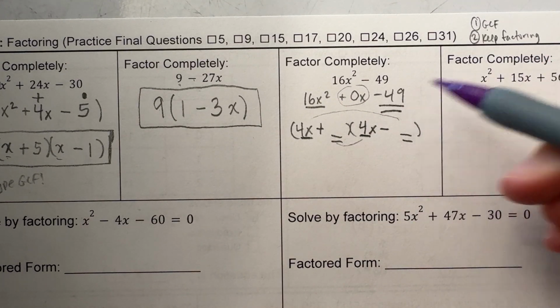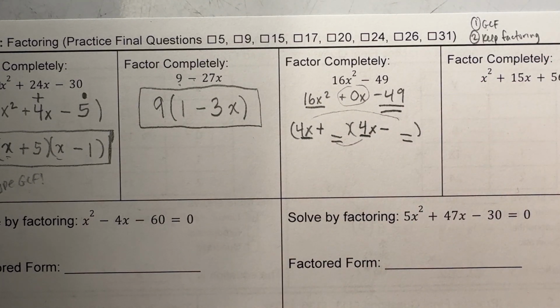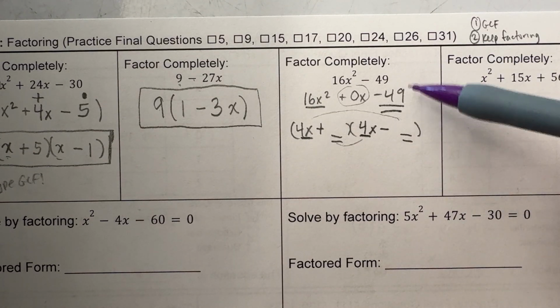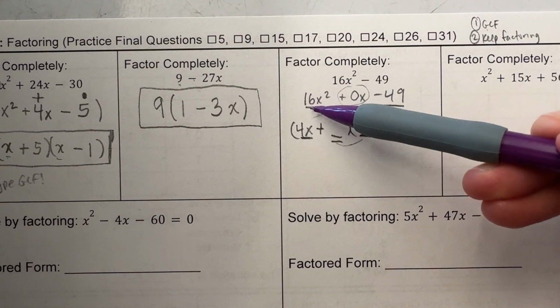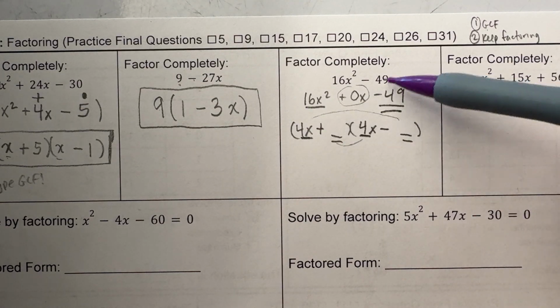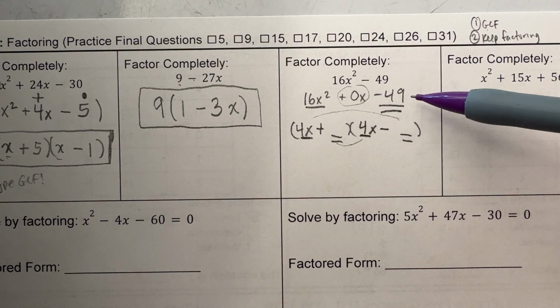Now, 49, same question. What number times itself is 49? Again, the multiplication table is great for this. You can just look right along the diagonal. You can find 16 on the diagonal where it says 4 times 4. You can find 49 on the diagonal where it says 7 times 7.